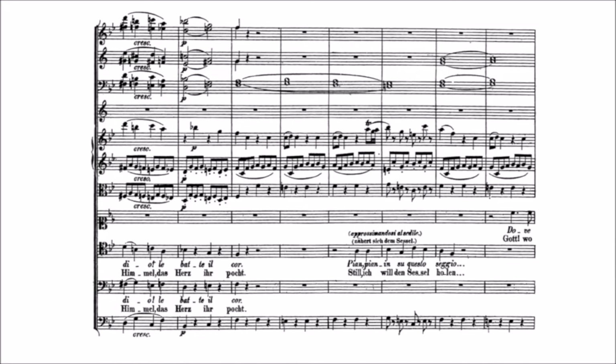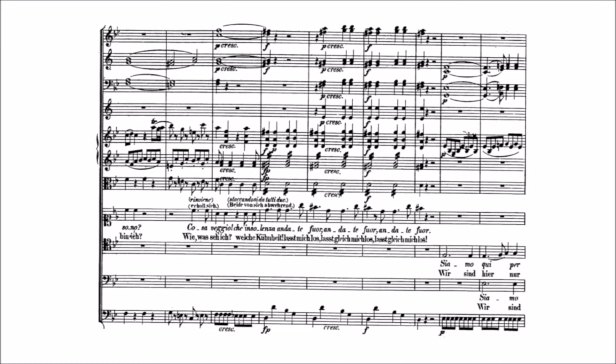Pian piani su questo seggio. Dove sono? Cosa veggio? Che insolenza!